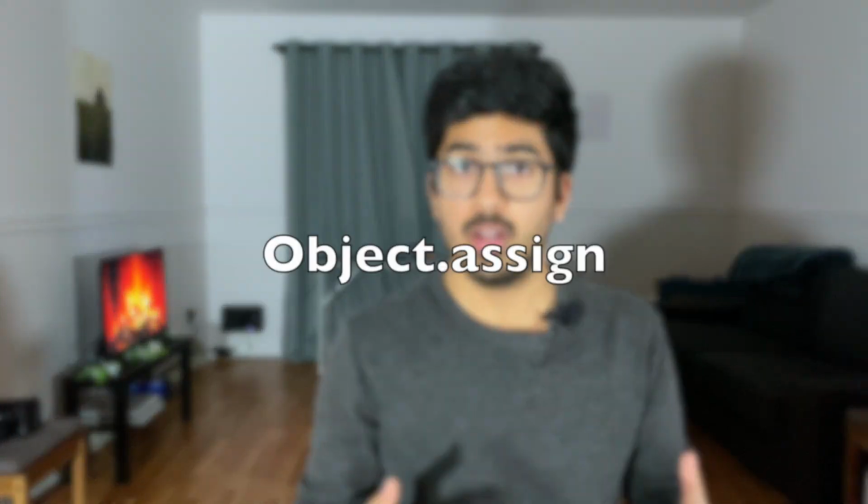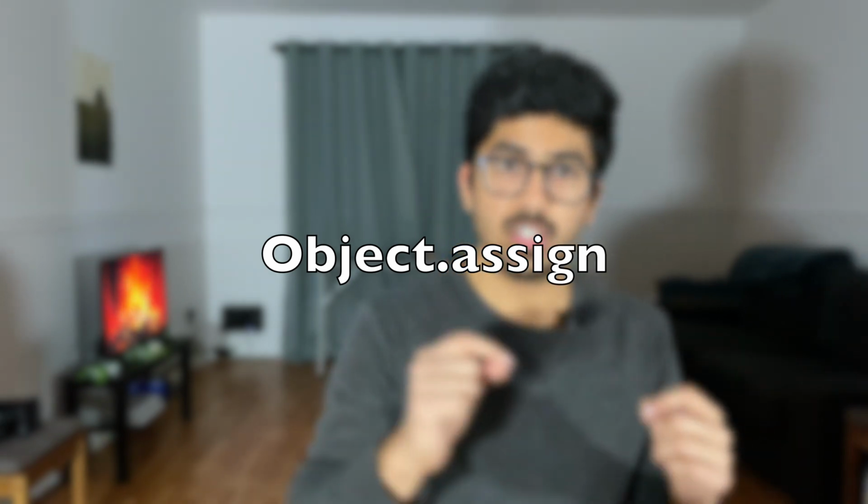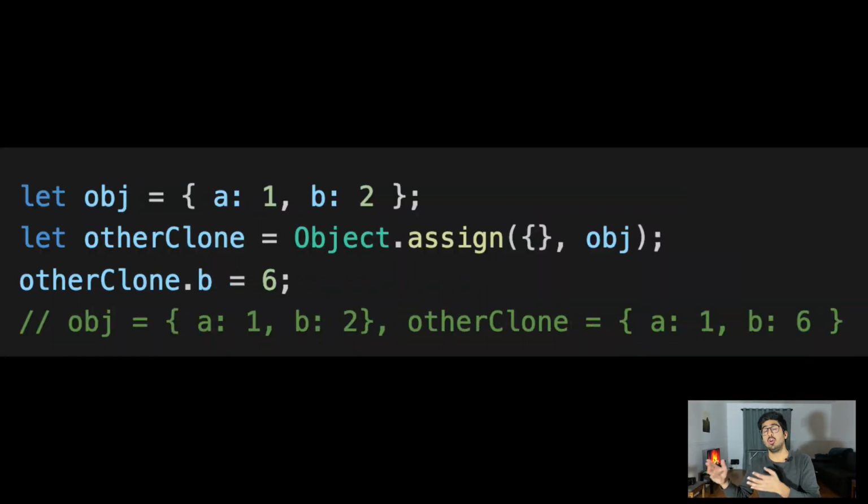Now let's see two ways how you can properly clone a JavaScript object without having this problem. Way number 1, there's a utility method called Object.assign in which the first parameter is usually an empty object, and the second parameter is the object that you actually want to clone in the first place. Now this method will return you an object with the same values, but this won't refer to the same object 1 in this case. So now if you update the value of b to 6 or 4, object 1 will still remain intact, and just the second object will be updated.